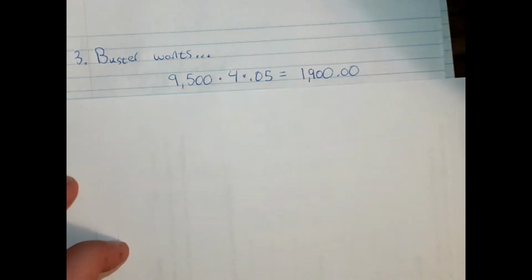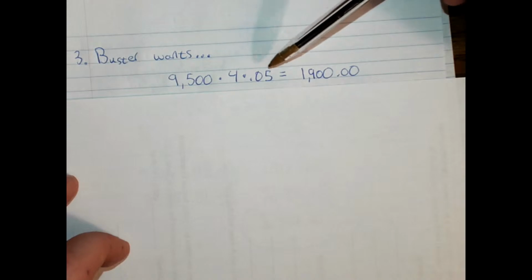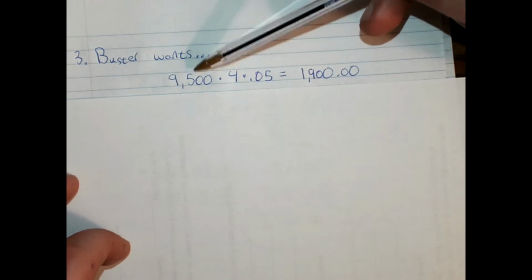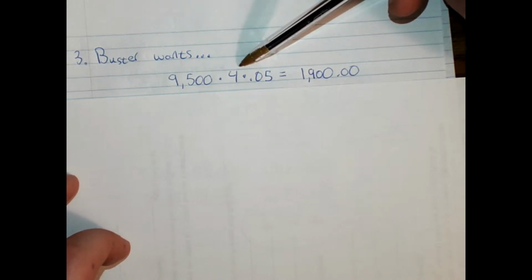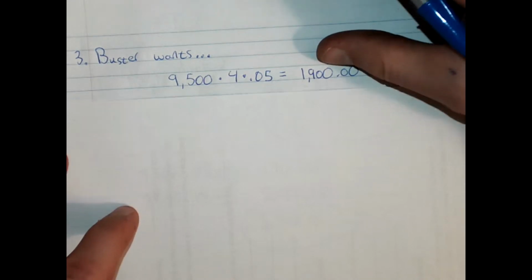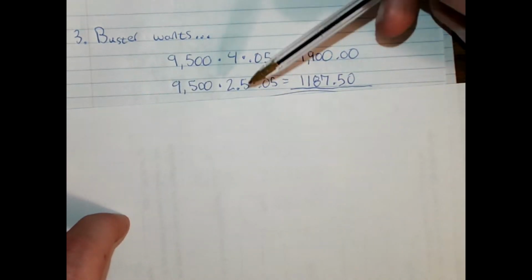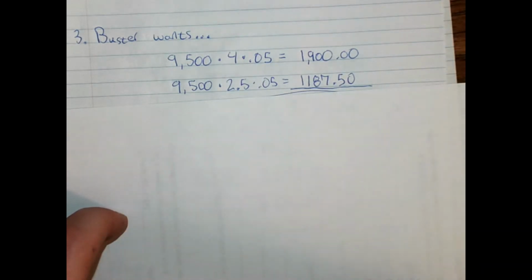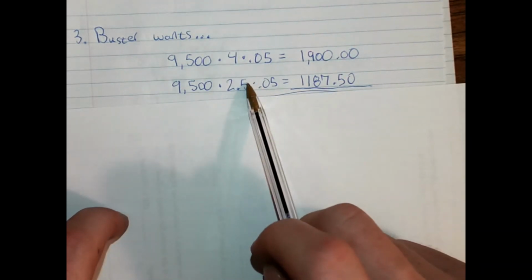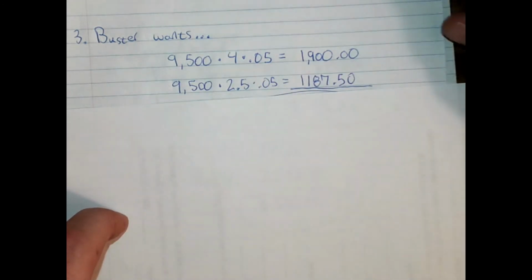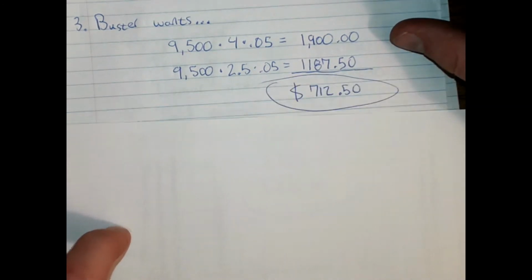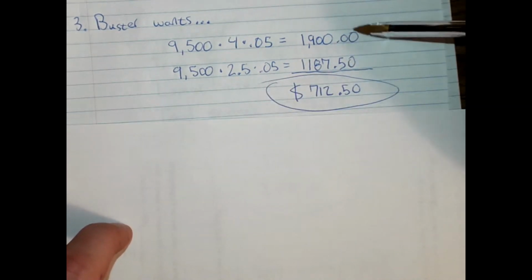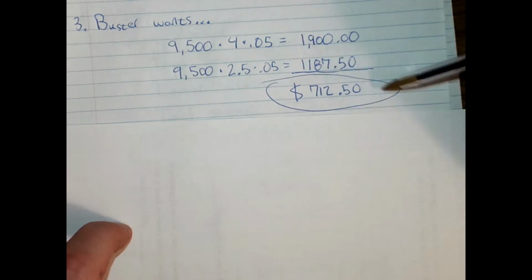In this case, I believe he had a 5% interest rate on $9,500 for 4 years. But he wants to pay it off in 2.5 years. So you calculate both to determine how much money he's going to save if he manages to pay it off in 2.5 years instead of the full 4 years. So that's just subtraction of the two numbers again, and there's the difference in the interest.